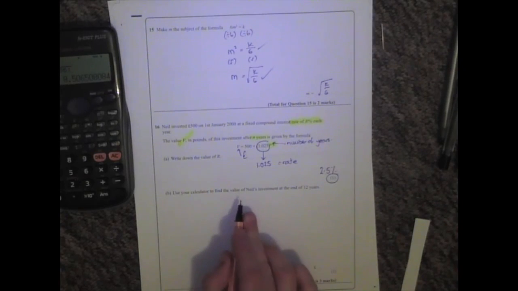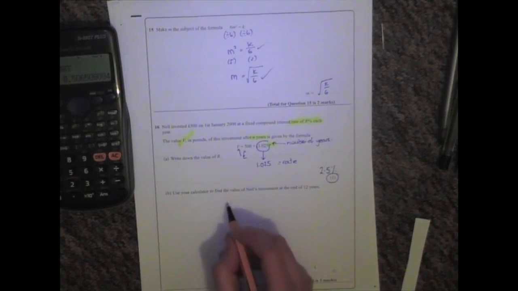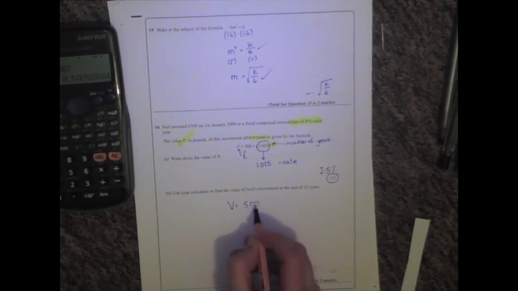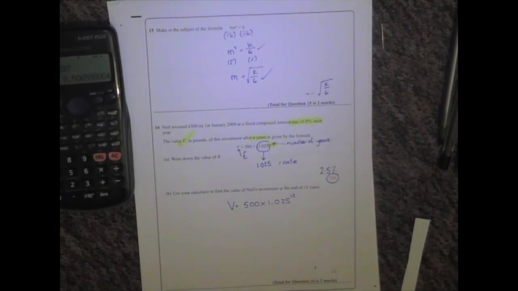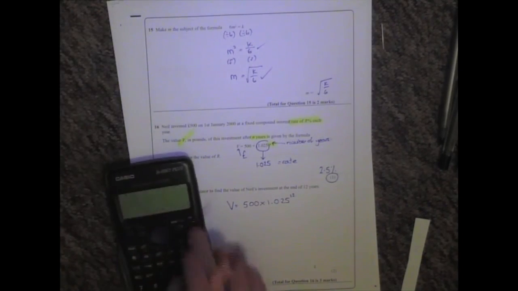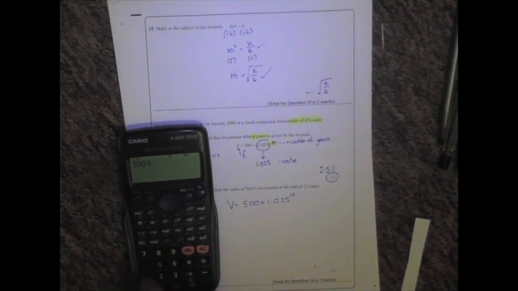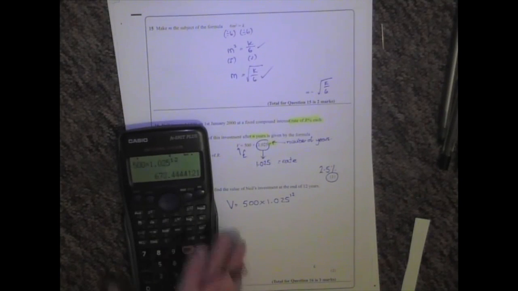Now I need to use my calculator to find the value of Neil's investment at the end of 12 years. Now we already know that n is the number of years. So I'm just going to substitute into my formula, which I've been given here, n being 12, so the power there is 12. So 500 times 1.025 to the power of 12. So using the x to the power with a little box on there, I can just pop that in.